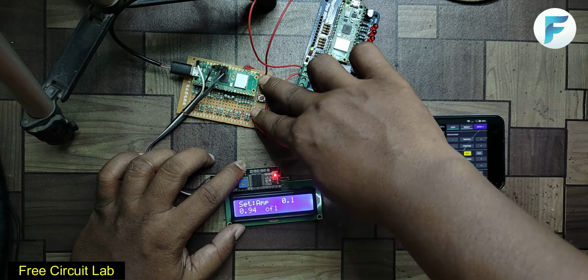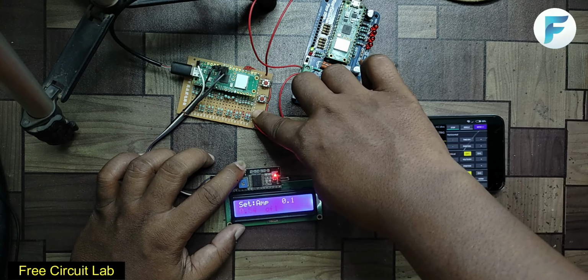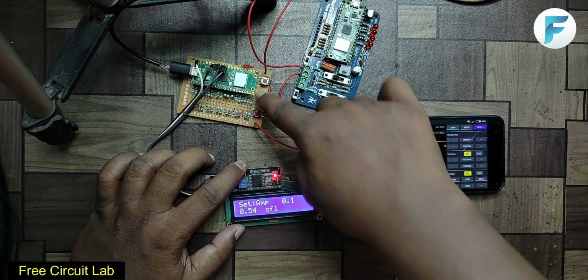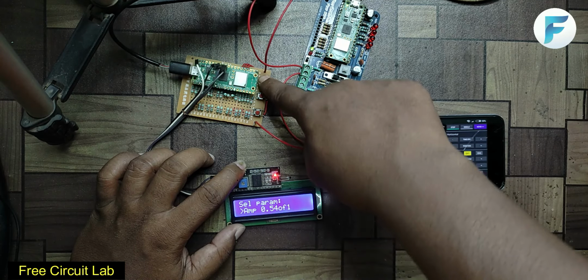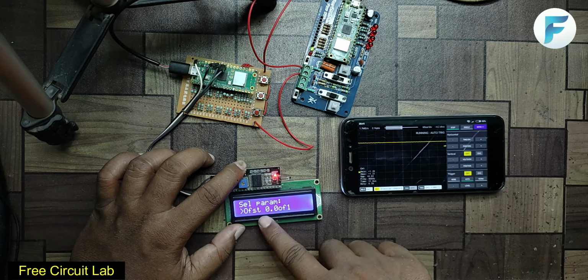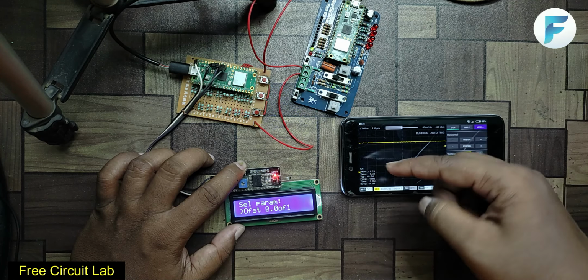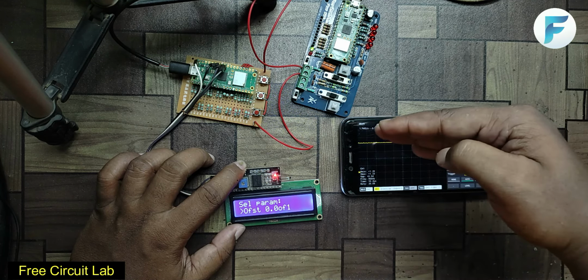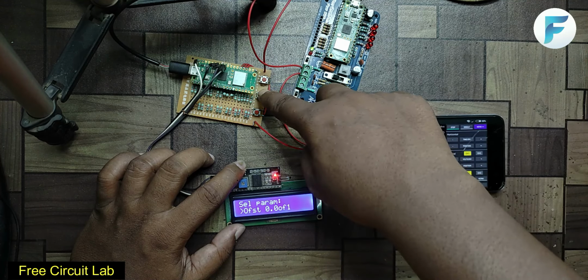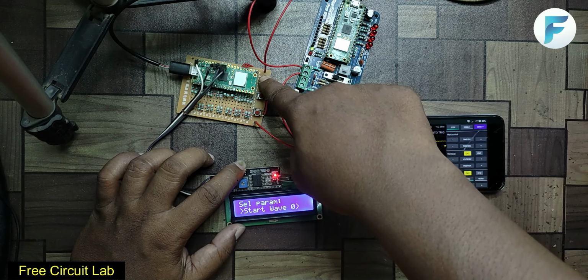Decreasing amplitude will lower the signal voltage. Let's try this. Let's make it 0.54. Okay. Now I can set another parameter like offset. It is the DC part in the wave. It will elevate or lower the wave by the offset amount. But we do not need that as of now.